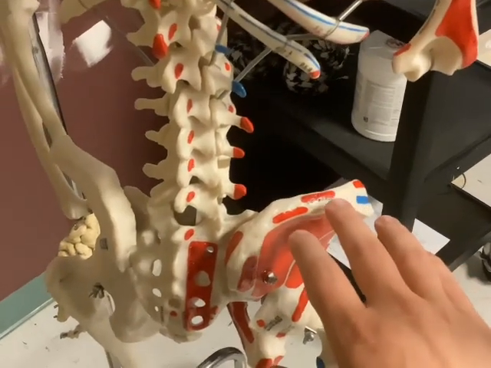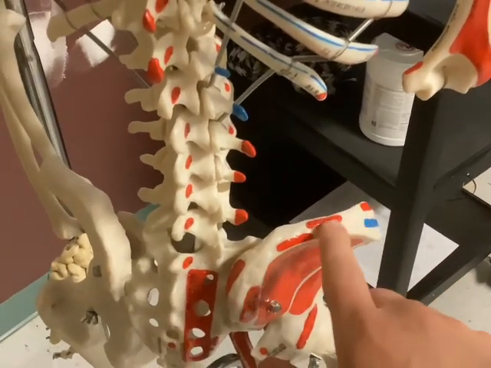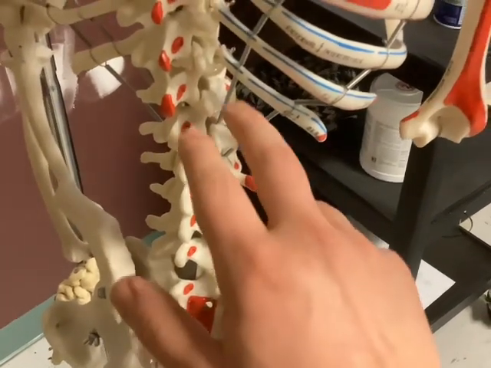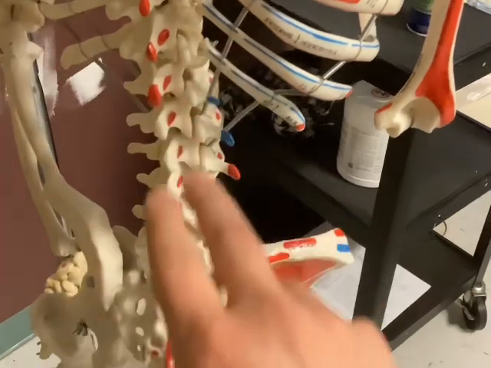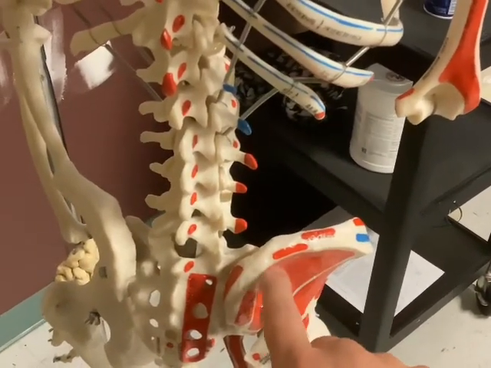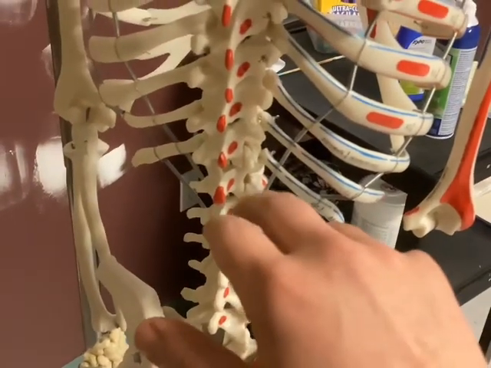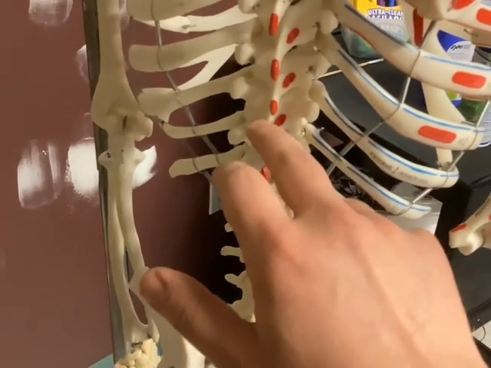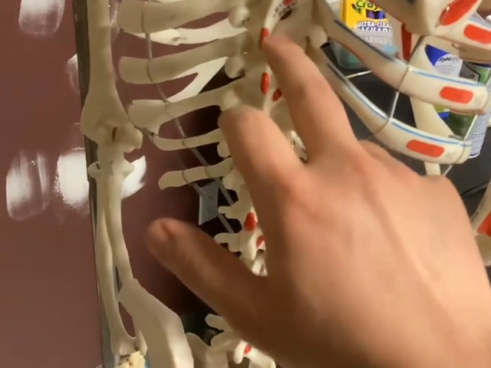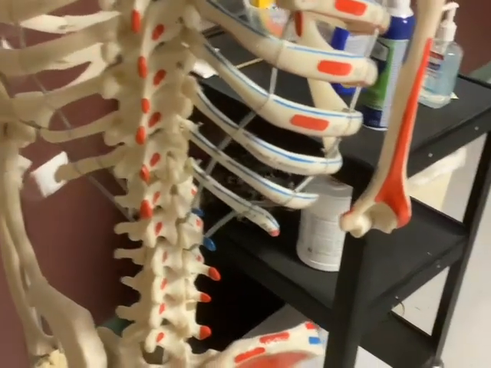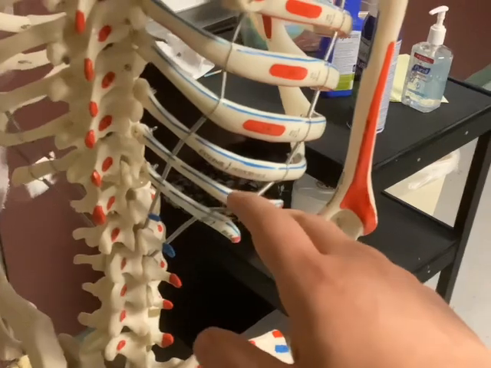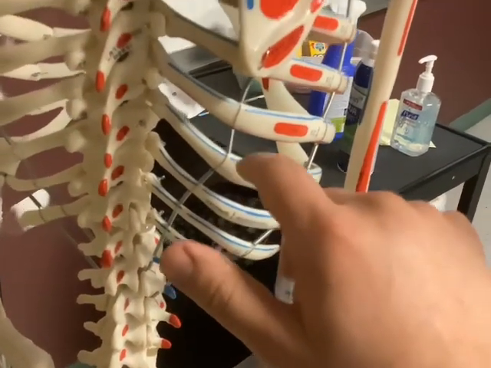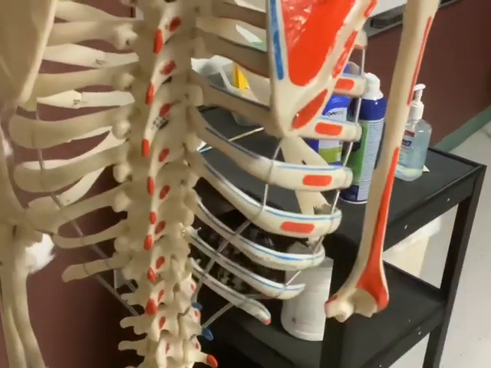The second origin site is the posterior iliac crest along here. So the thoracolumbar tendon, the posterior iliac crest. Then we're going to go to the spinous processes of the bottom 6 thoracic vertebrae, the bottom 3 or 4, depending on the person, ribs, and the inferior angle of the scapula.